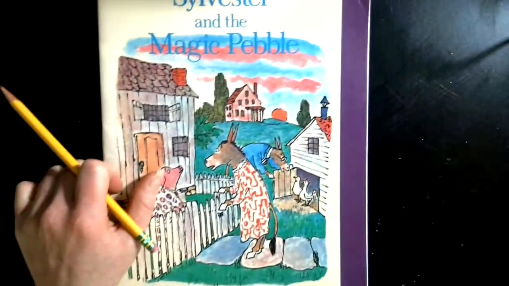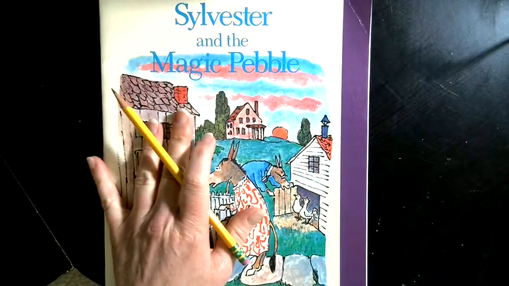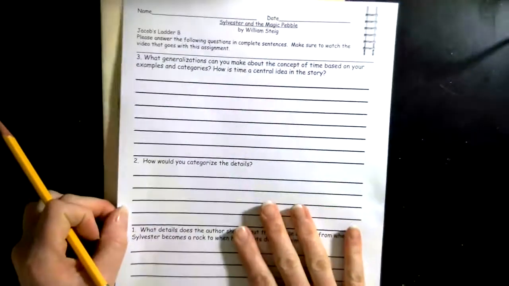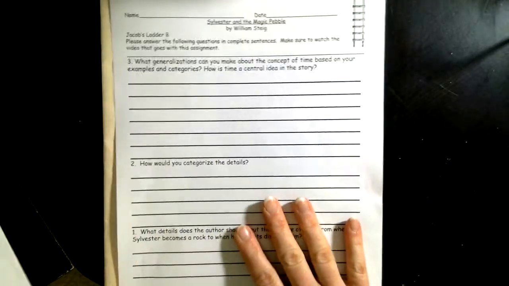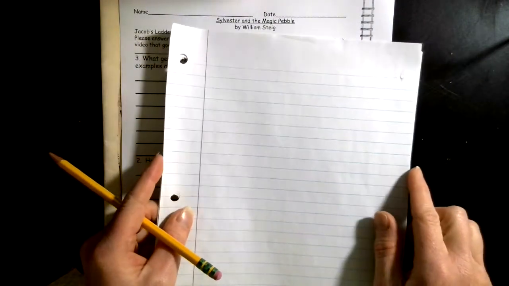So there's my copy. And if you have a copy of Sylvester and the Magic Pebble, you want that out. You want to make sure you have this paper out. And you want to make sure that you have some sheets of lined paper like this that are wide ruled, and of course a pencil. So go ahead and hit pause if you need to get those things, and then come right back.